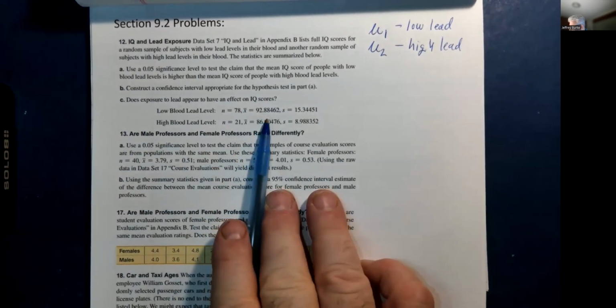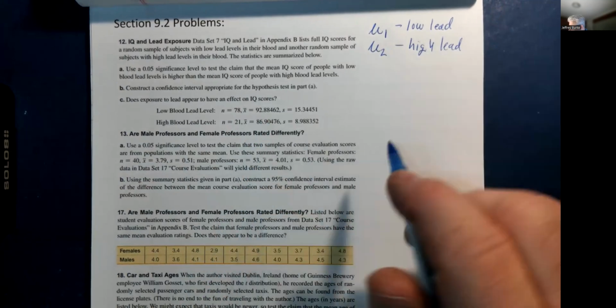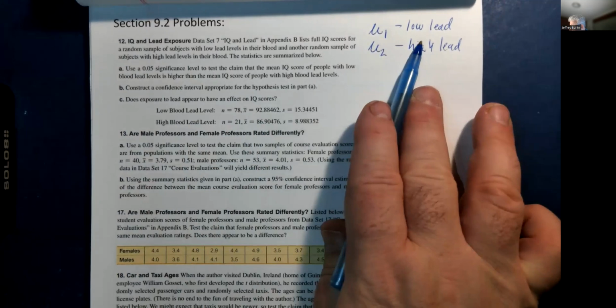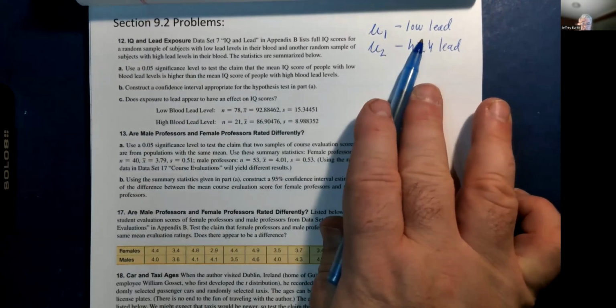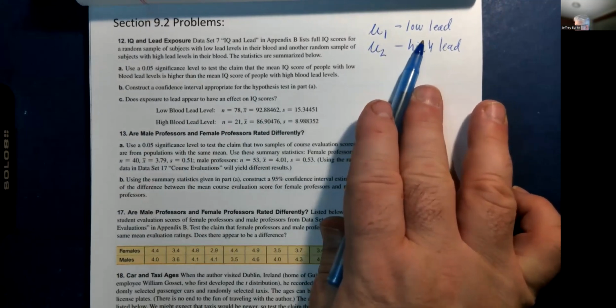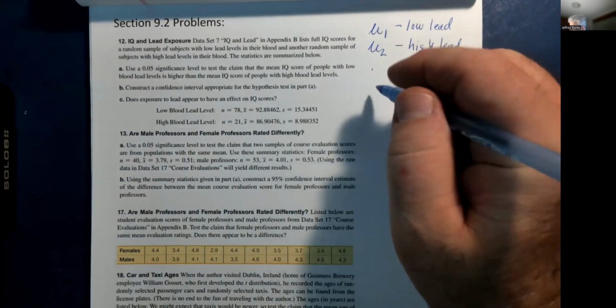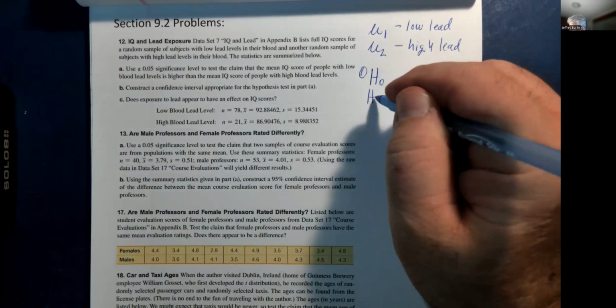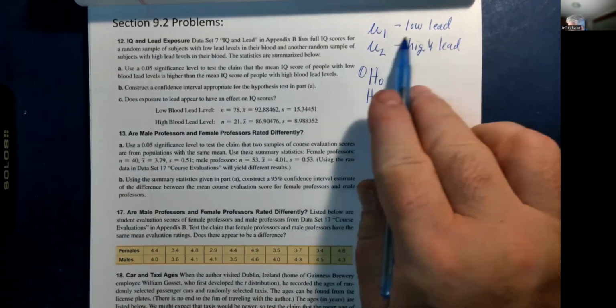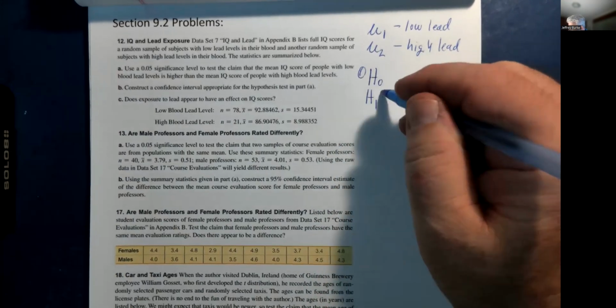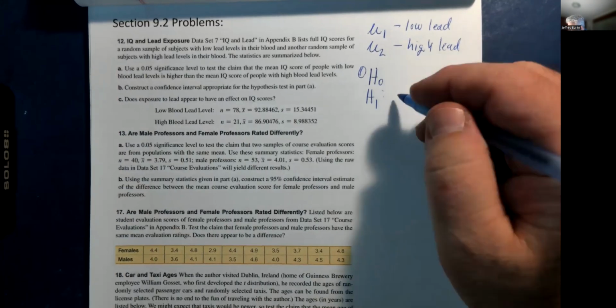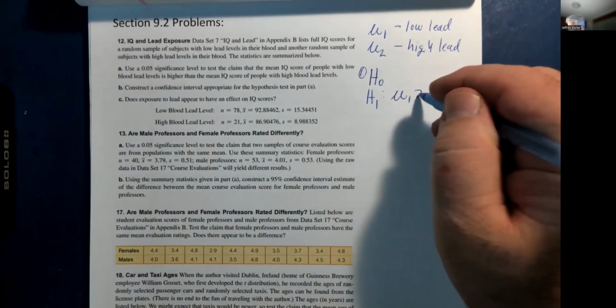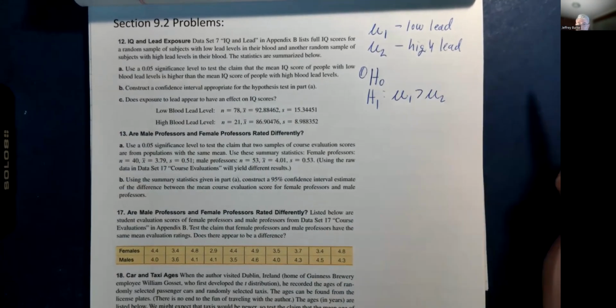These values represent IQ levels, and we're saying that people with lower lead content in the blood have higher IQs. So the alternative hypothesis is that mu 1 is greater than mu 2.